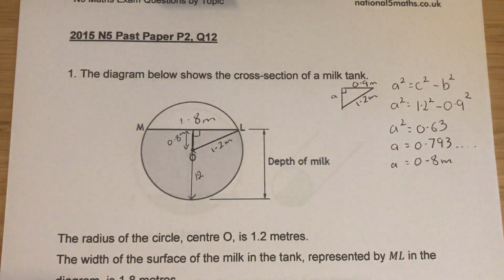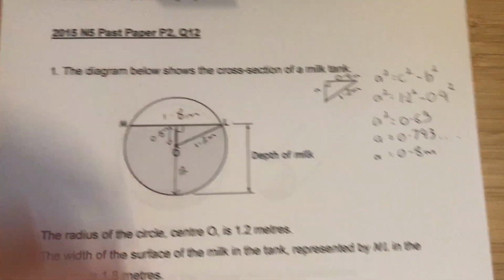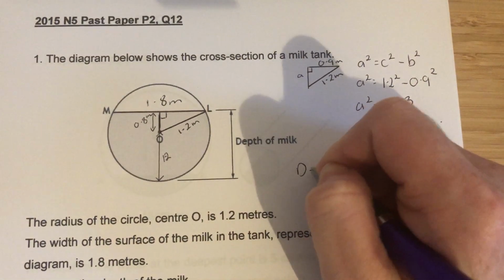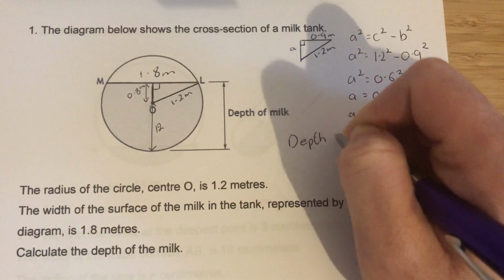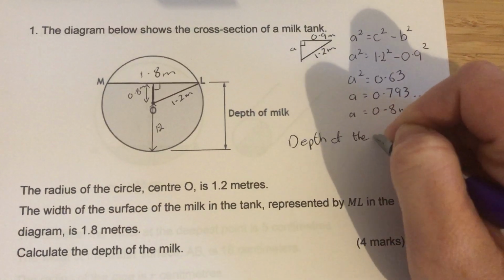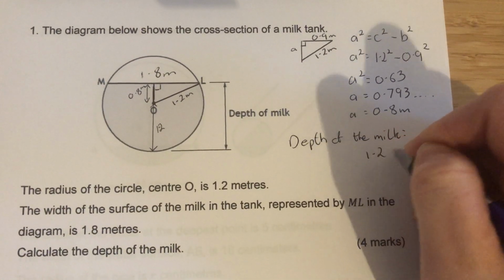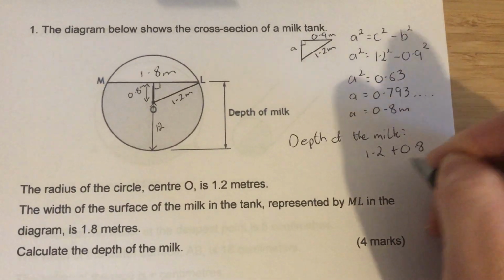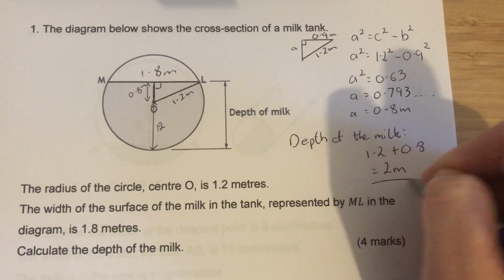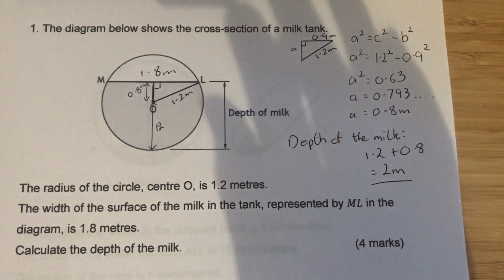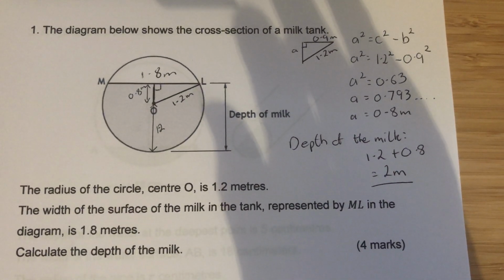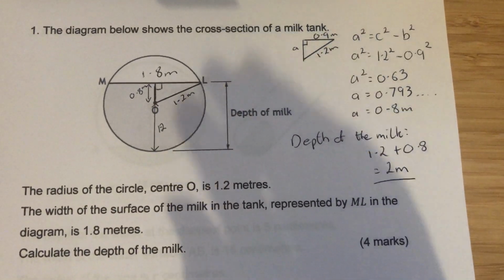0.8 metres. So we already had the radius, we've now got this 0.8, so the depth of the milk is going to be 1.2 plus 0.8, which is 2 metres. And that's you, we've used Pythagoras inside the circle. We're going to use the same sort of process for each question now.